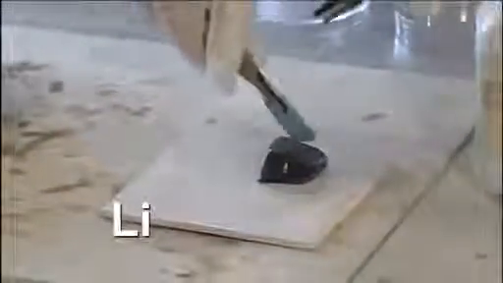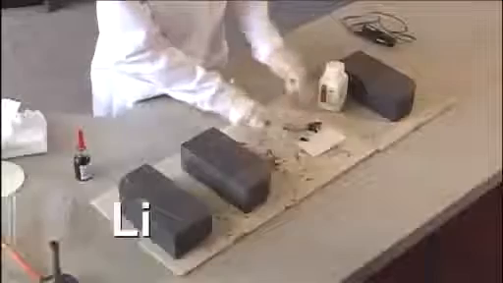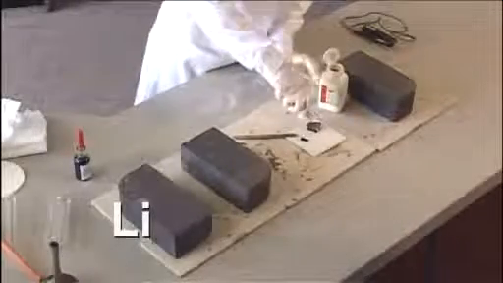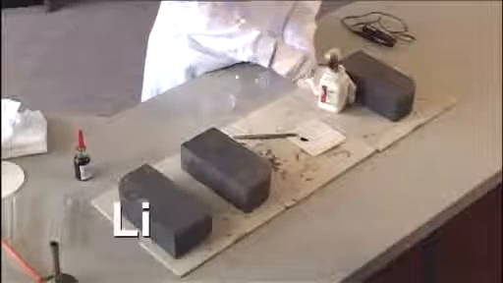We're going to cut a small amount of the metal off this large chunk. As you can see with the lithium, it's quite difficult to cut. There we go. And you can see clearly the shiny silver surface. Over time, this does tarnish. I'm going to put this big chunk of lithium back into the container now.